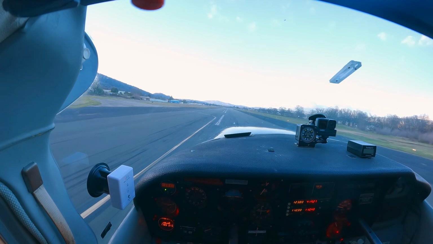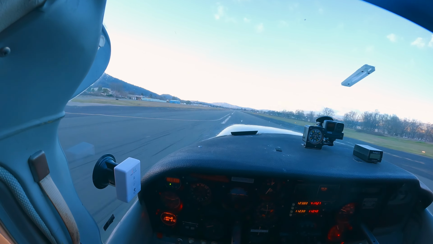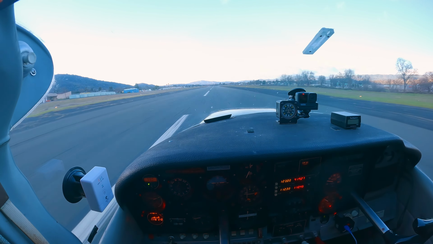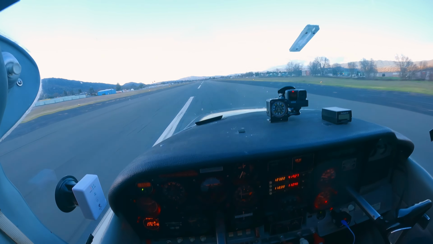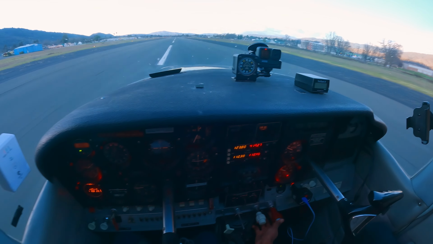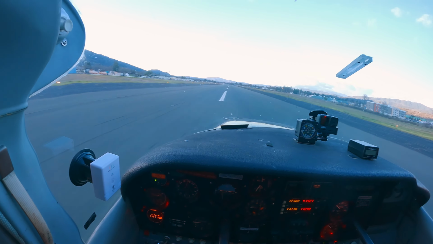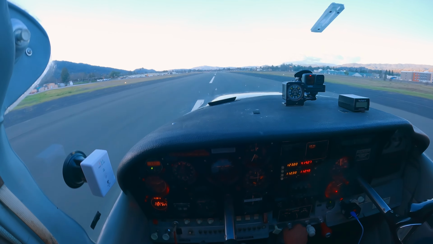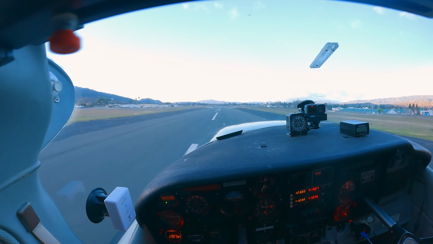Alright, let's see what we can do. So now I have the full deflection here. Okay, so flaps, trim, mixture, prop, RPM, power's coming in. There we go.